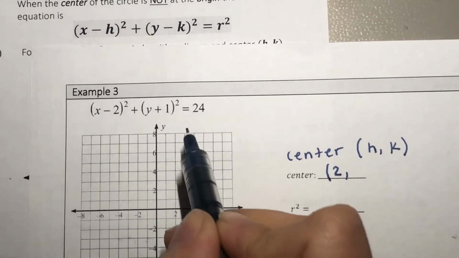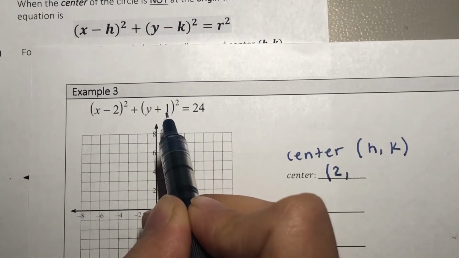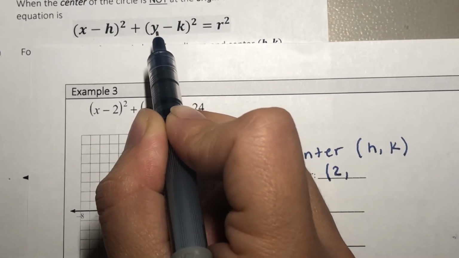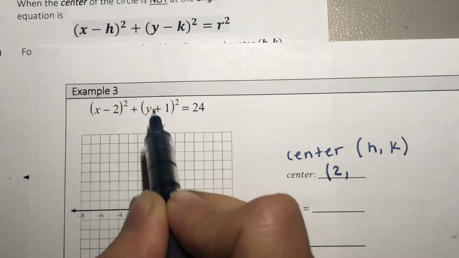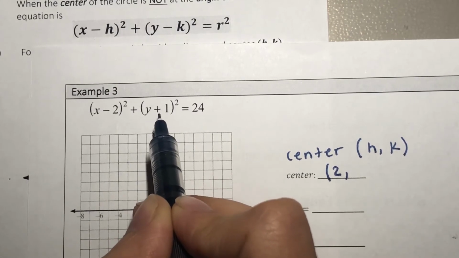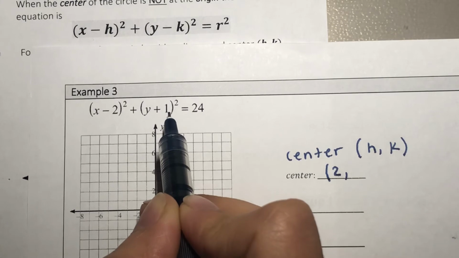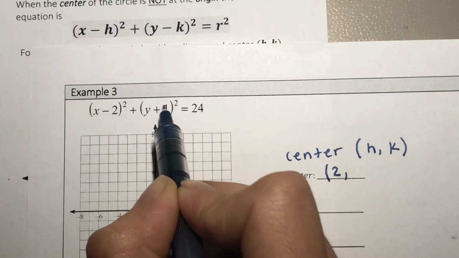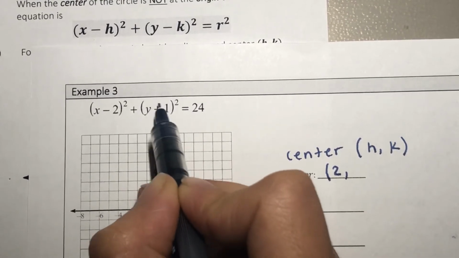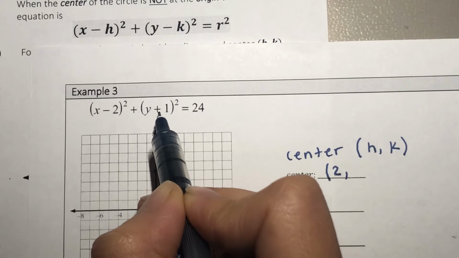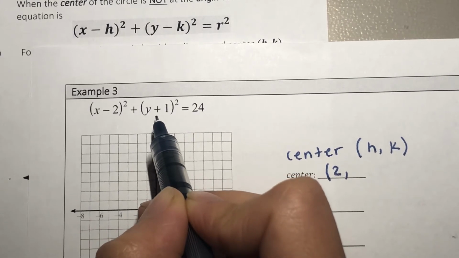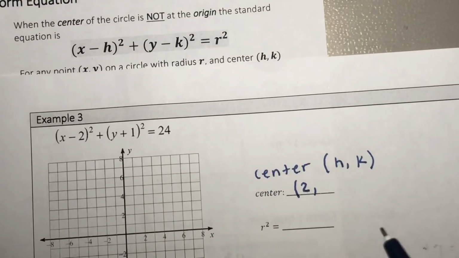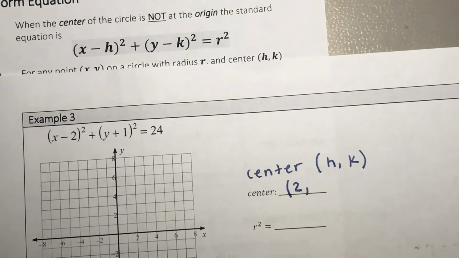And the k, you're going to be tempted to think that the k is 1, but notice how this has to be y minus k, but in this example we have y plus 1. This should be y minus something. The reason why this became a positive is because it was a minus a negative. Remember how when we minus a negative, it becomes an addition.